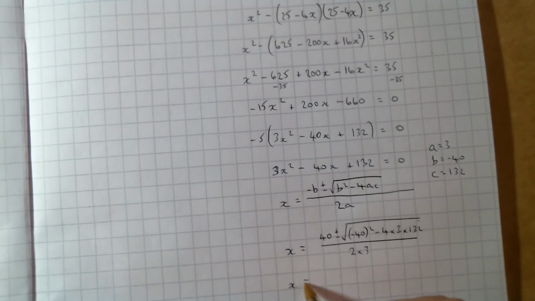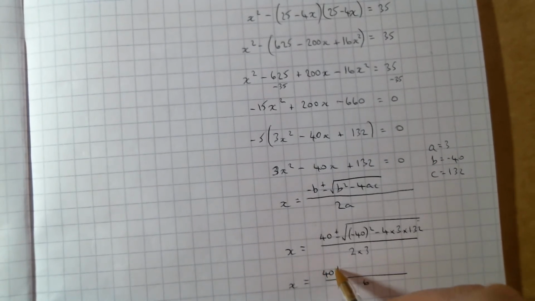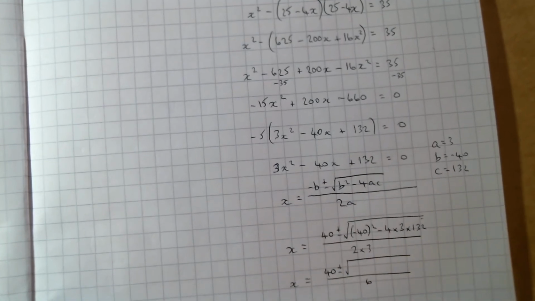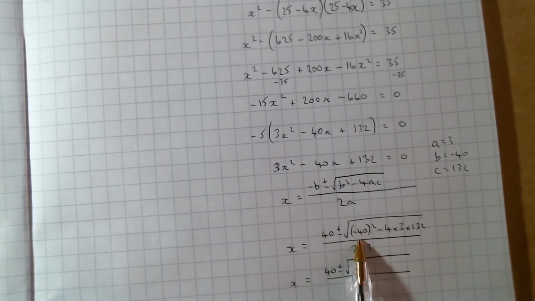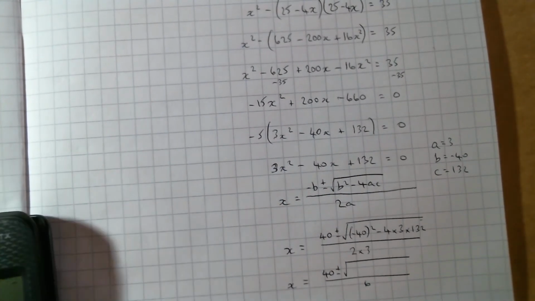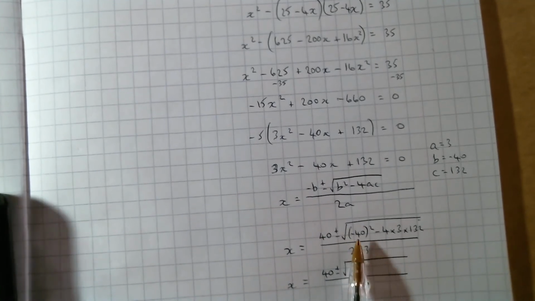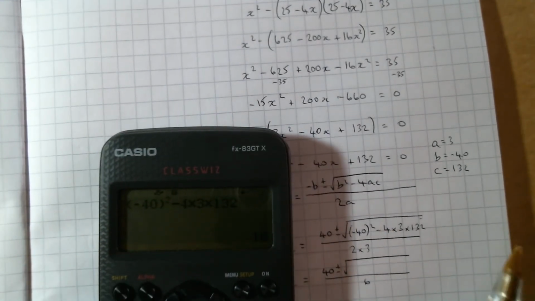X equals 40 plus or minus. Now, I put that in brackets. If you don't put it in brackets, you're going to go wrong. But perhaps it's easier just to say a negative squared or a positive squared. They both make the same thing. So I'm going to put 40 squared.